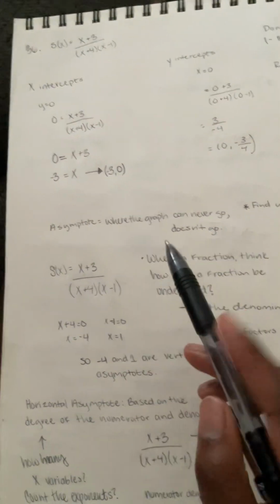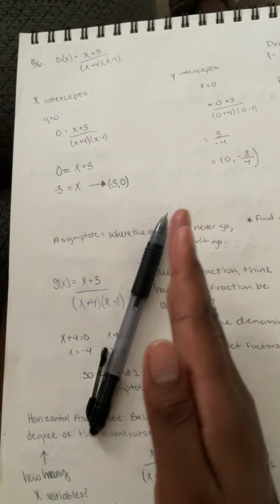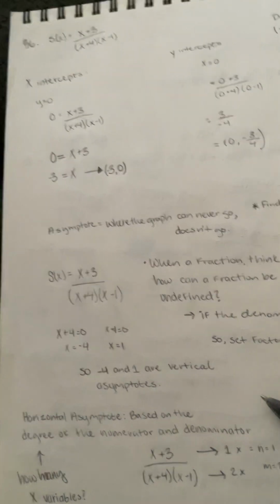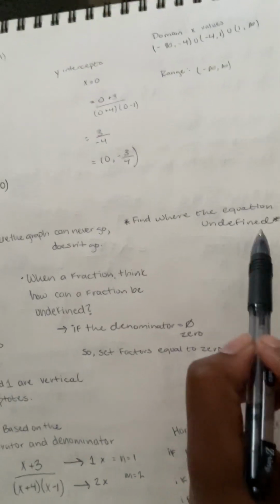For the asymptotes, that's wherever the graph doesn't go. It's the part of the graph where the function comes super close to touching, but it doesn't. Also known as where the equation is undefined.